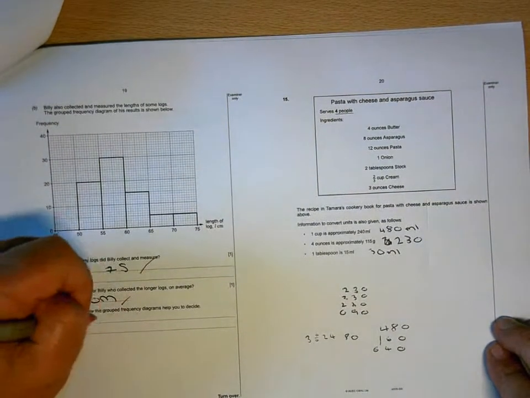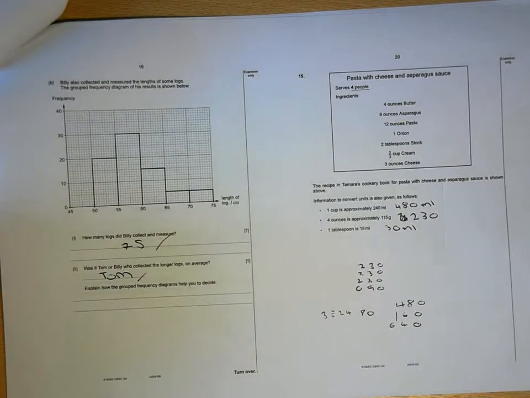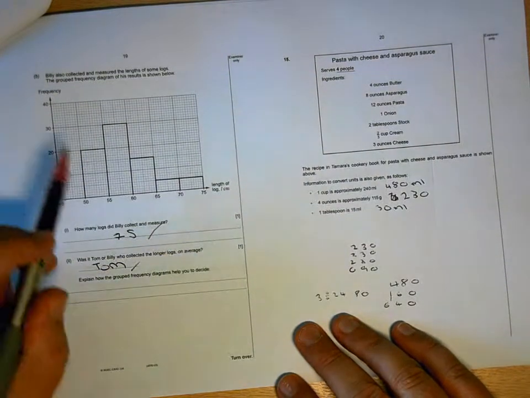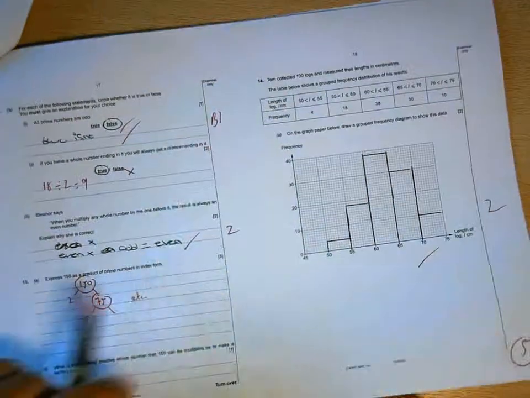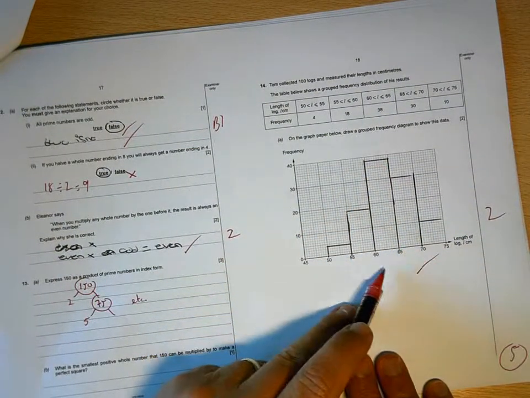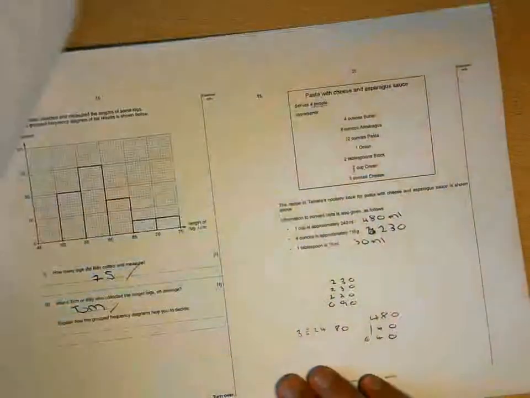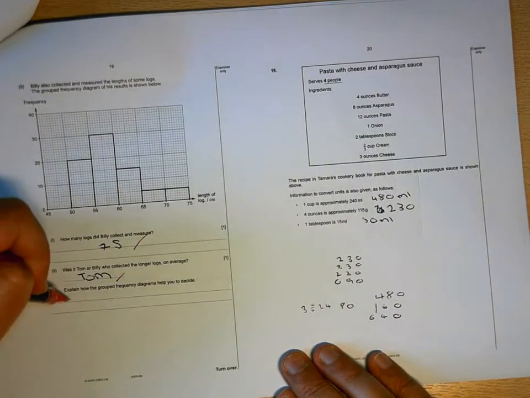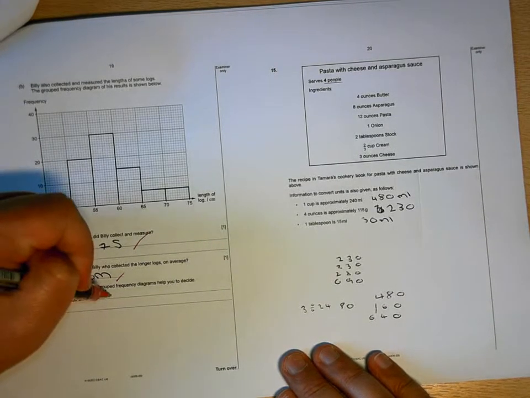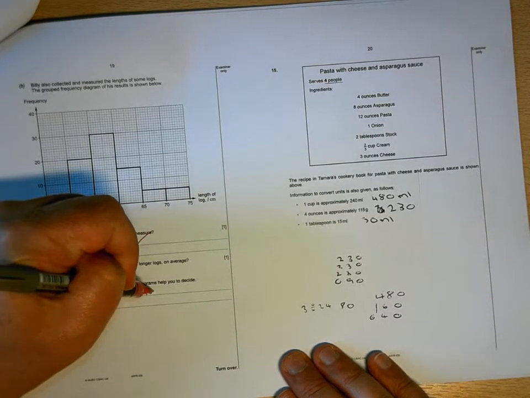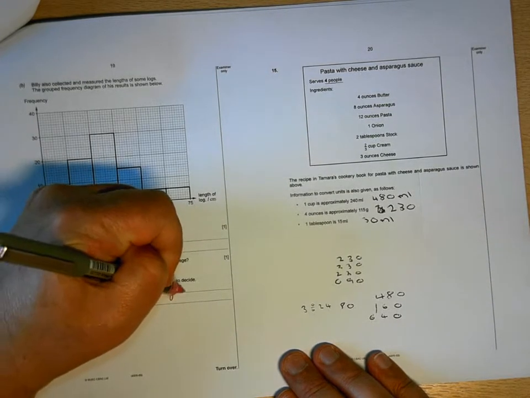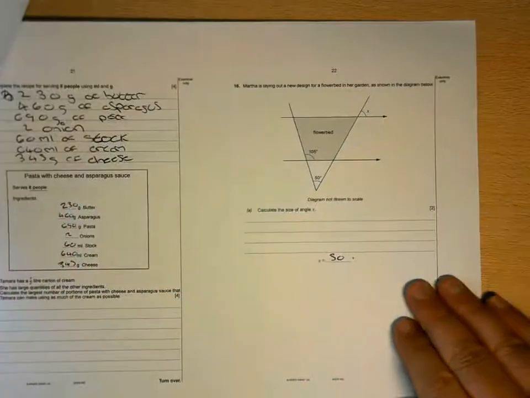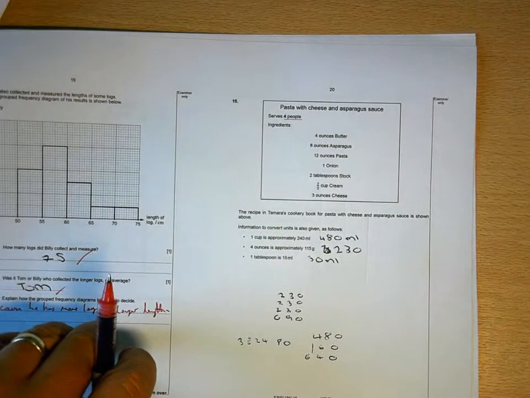75 is right. It is Tom, but you need to explain why. So you want to say something like, if you look at Tom's highest frequencies, more logs in the longer length. Here, more logs in the shorter lengths. So you want to say something like, because he has more logs of longer length. Okay.